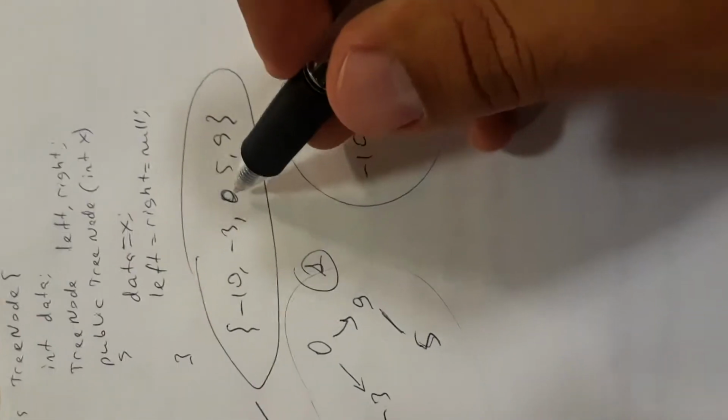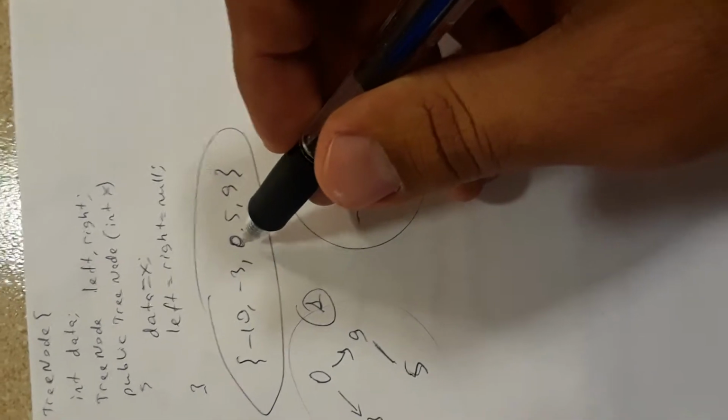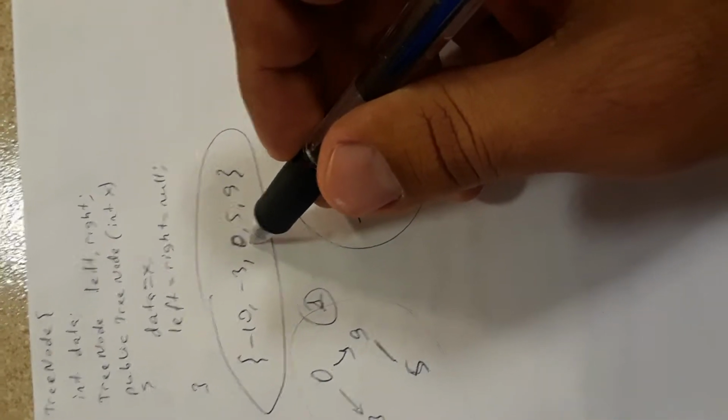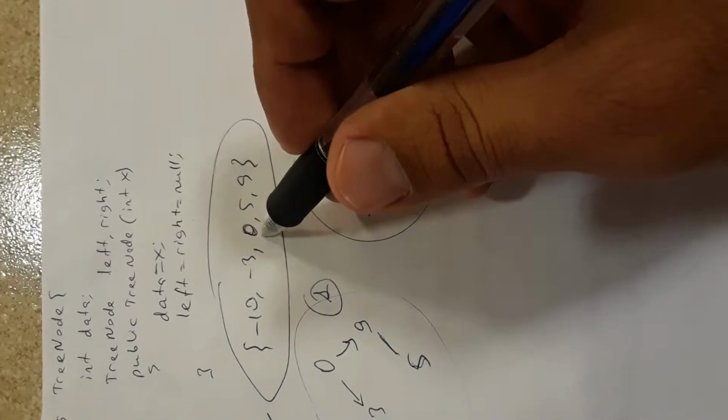So how are we going to do this? First of all, we always define the middle element of an array as the root node in our tree, and I will call our function recursively.